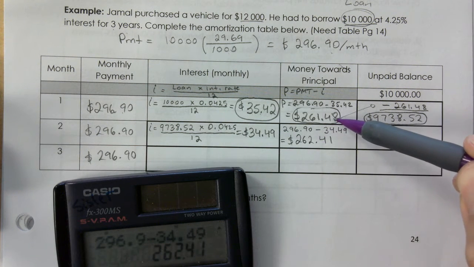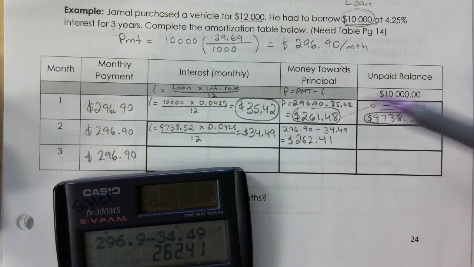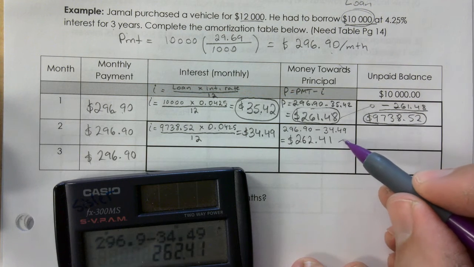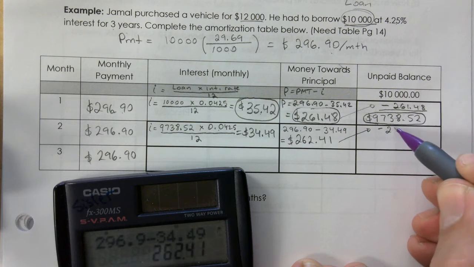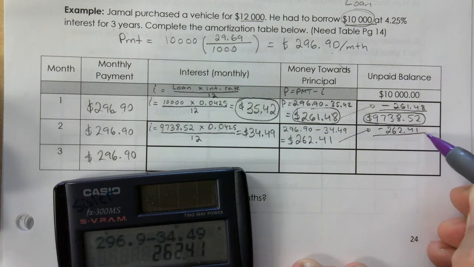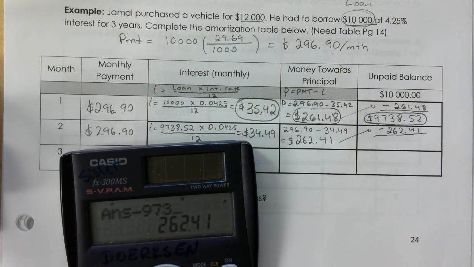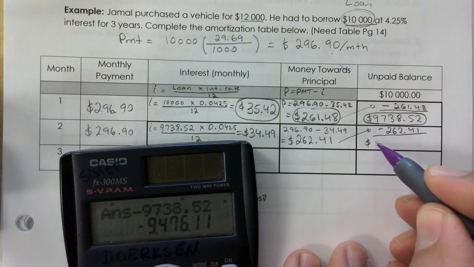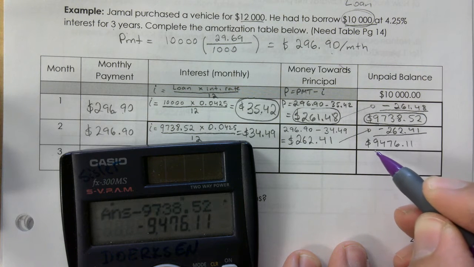And watch now, the principal you pay that goes towards your loan is slowly going up. And so we take this number and we subtract 262.41 from that. And that is 9476.11.